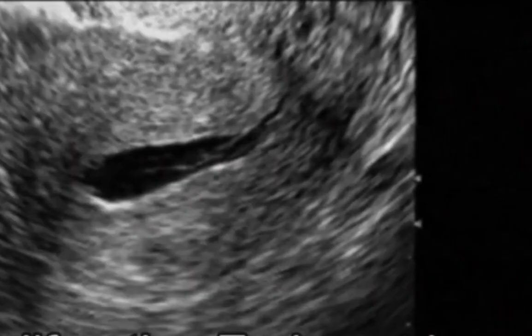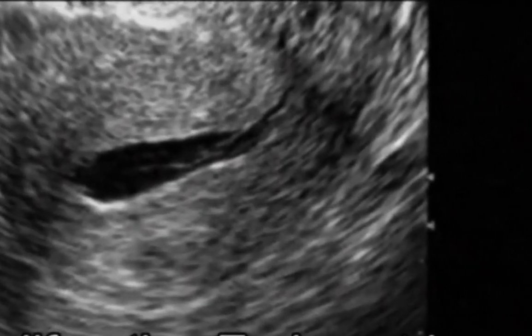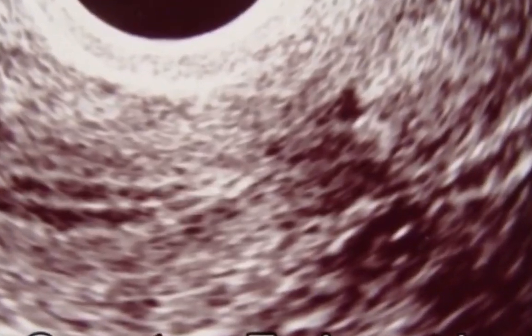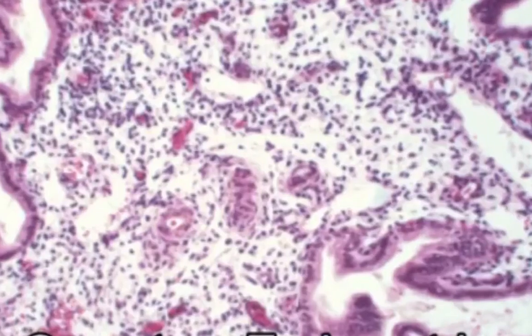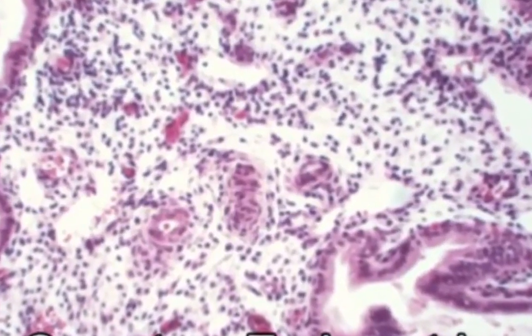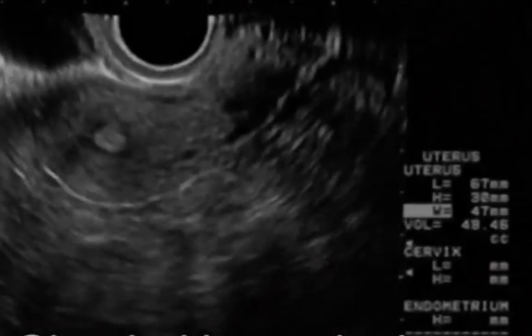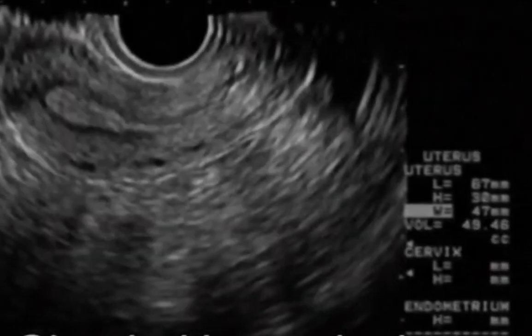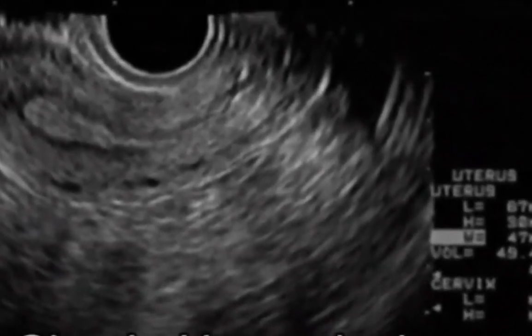The lining is expected to be thin early in the proliferative phase among birth control pill users and among menopausal women. After ovulation, the endometrium is thick and becomes progressively sonolucent. Unexpected thickening may indicate the presence of endometrial hyperplasia.